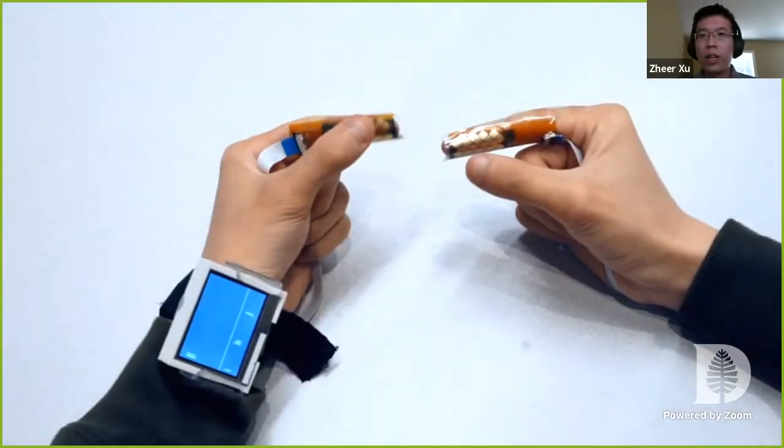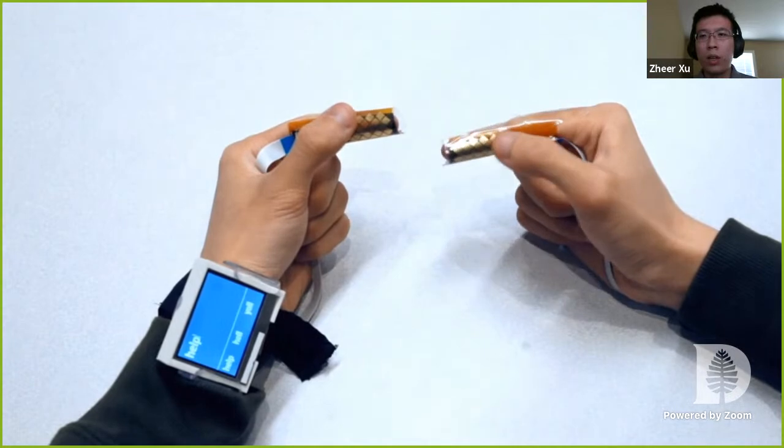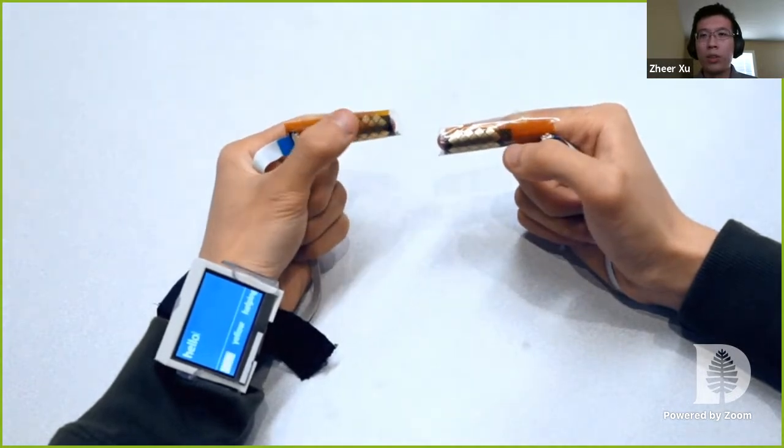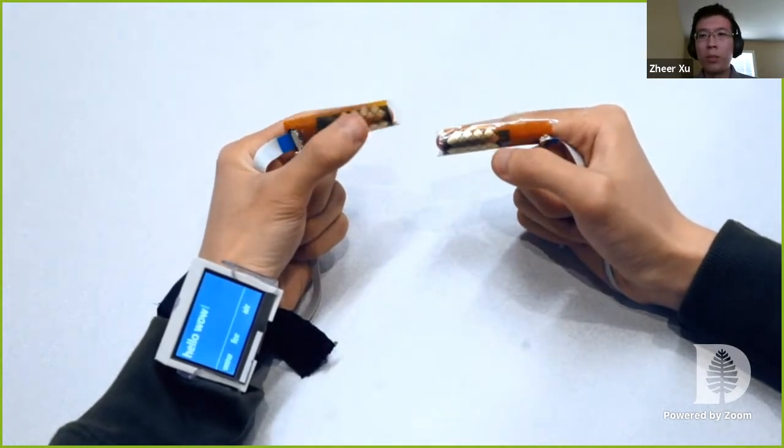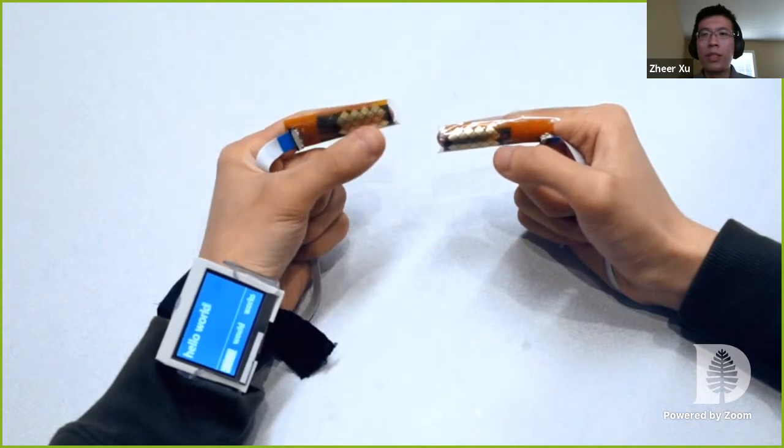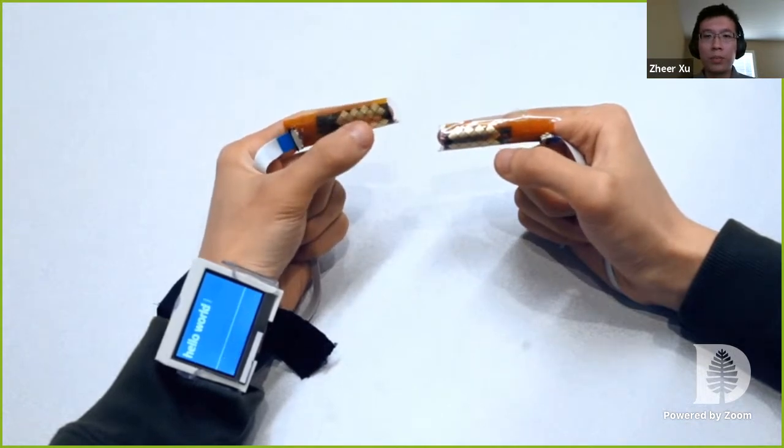Let's first take a look at how bi-tip text works. With bi-tip text, a user uses 2 thumbs to tap on a split keyboard located on the left and the right index finger.